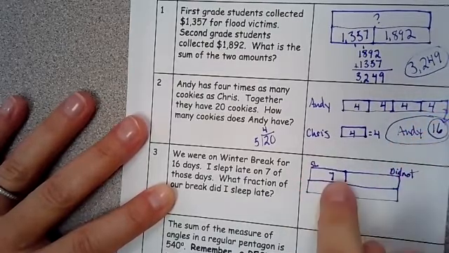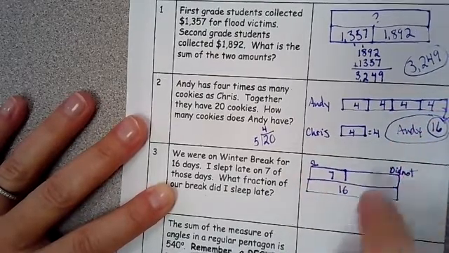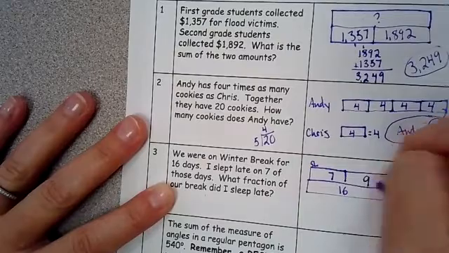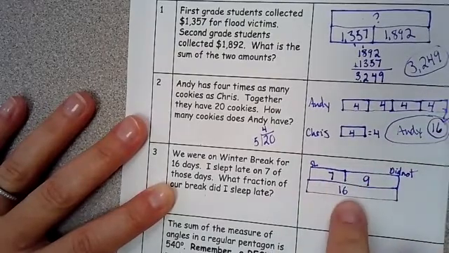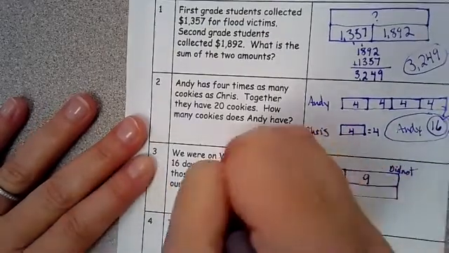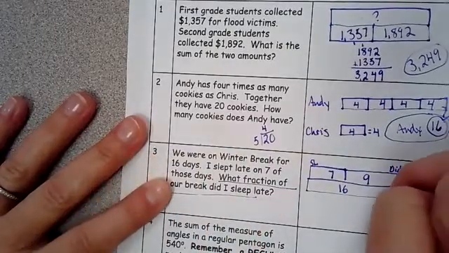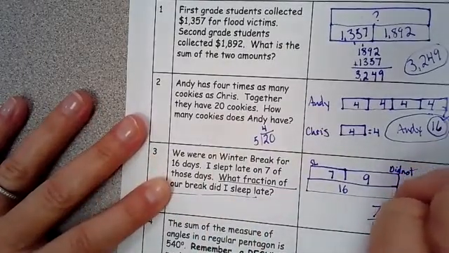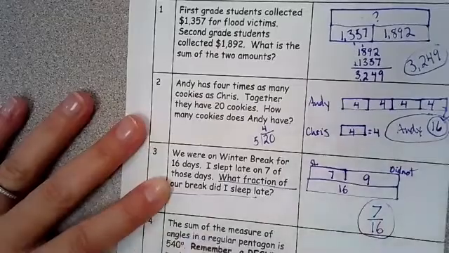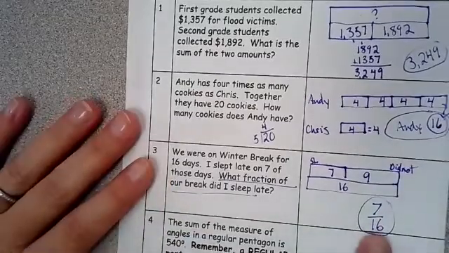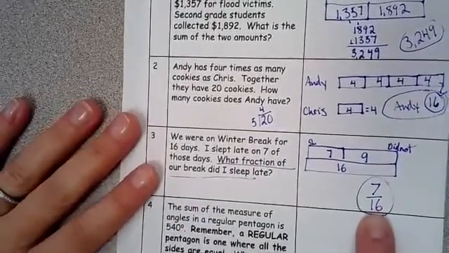So if I slept late for 7, how many did I not? I did not sleep late for 9, because 9 plus 7 equals 16. So the question says, what fraction of our break did I sleep late? I slept late 7 out of 16 days. You have to make a fraction. In a fraction, the denominator is the total.